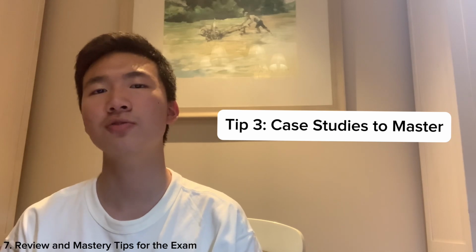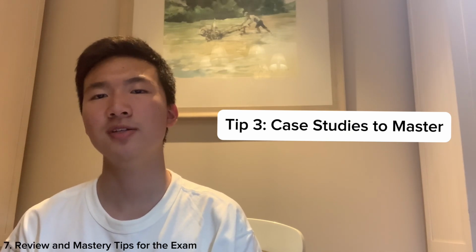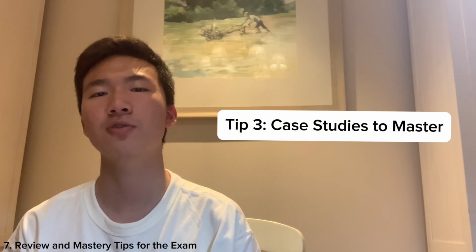So you can have 1 to 2 solid examples for each theme you might be asked about. Practice weaving them into sample DBQs or SAQs.